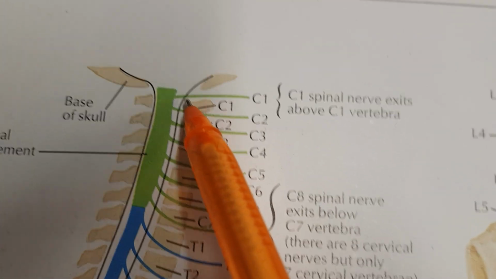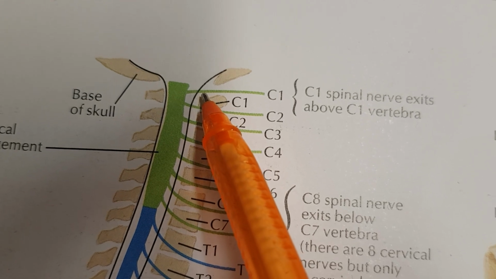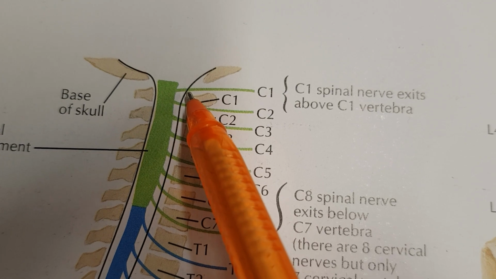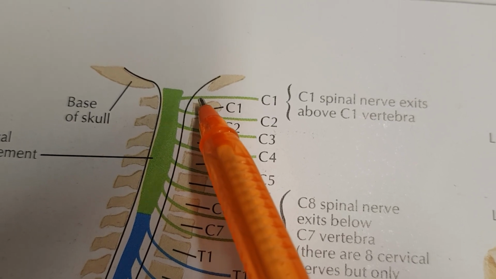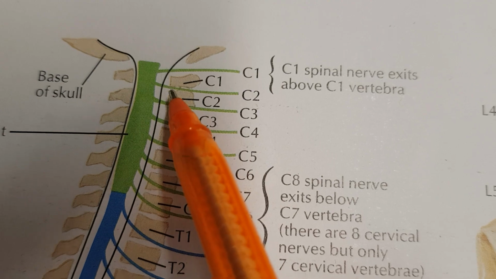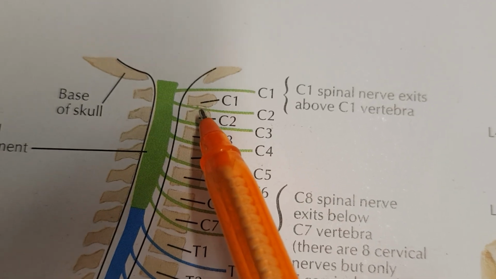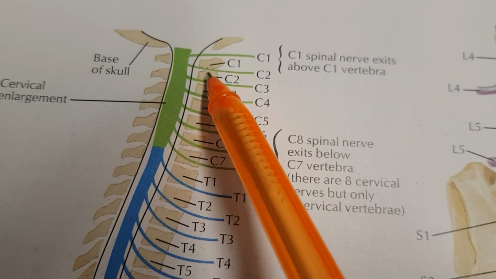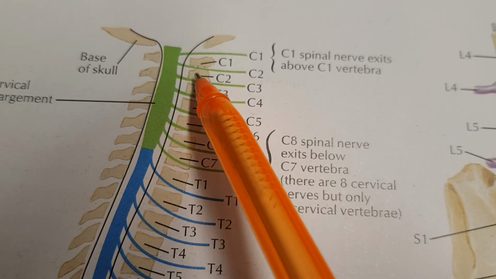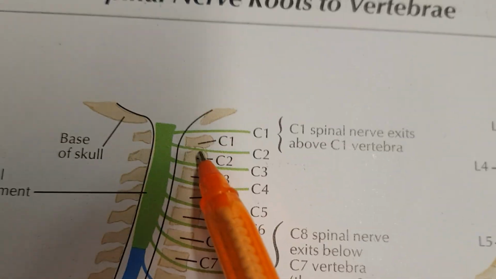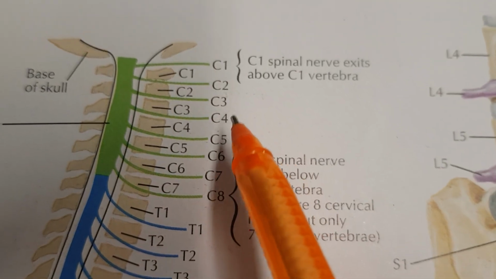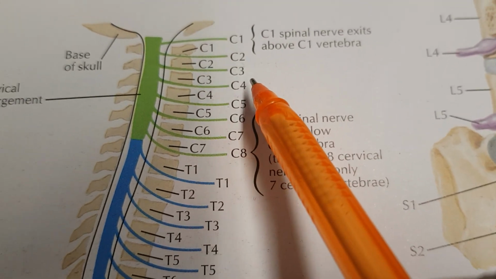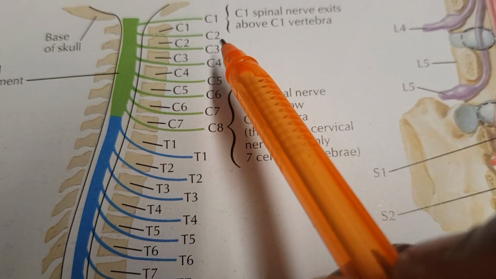The muscles you are actually testing there are the deep neck flexors. That is for when you test C1. When you test C2, you test upper cervical extension, the deep neck extensors.